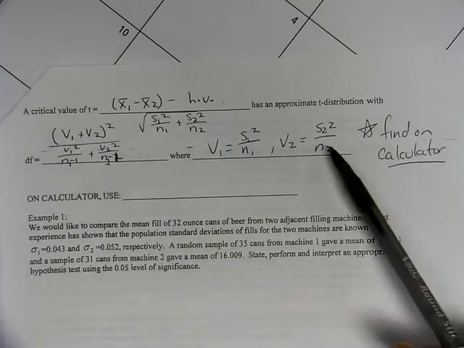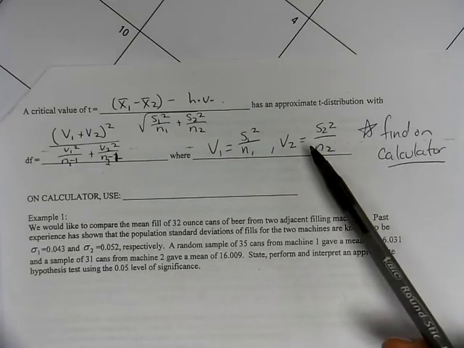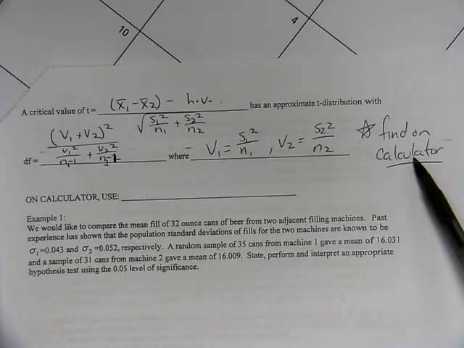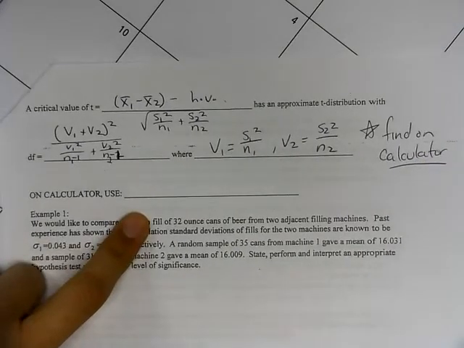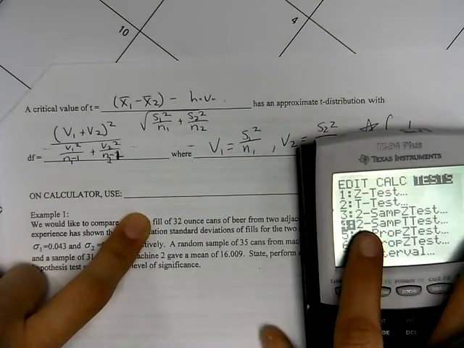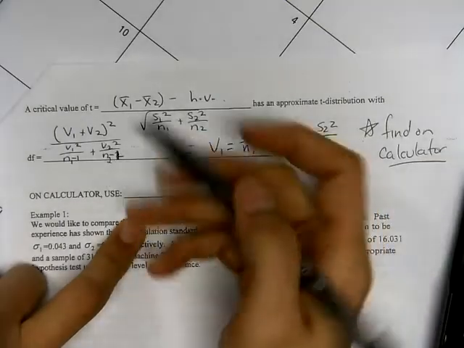I will never ask you this. I have never seen it on an AP test being asked. Most of the time, they just want you to use your calculator. So, which one do you use? You want to use number 4, 2 sample t-test.